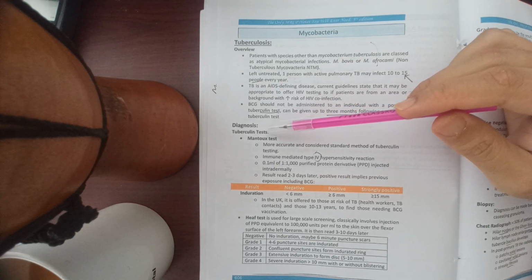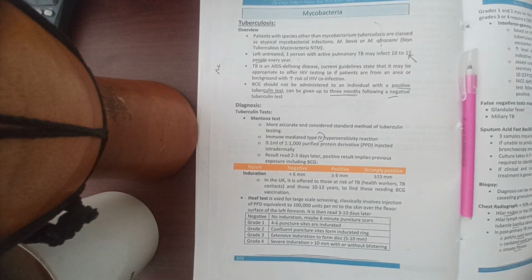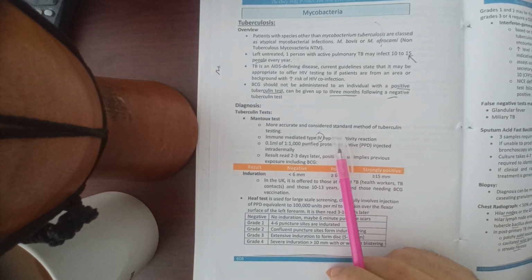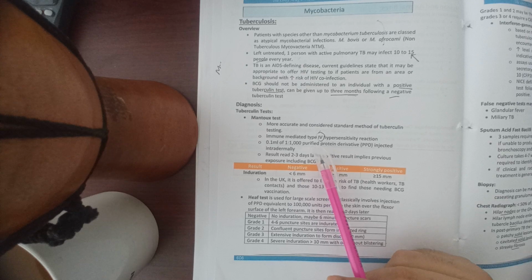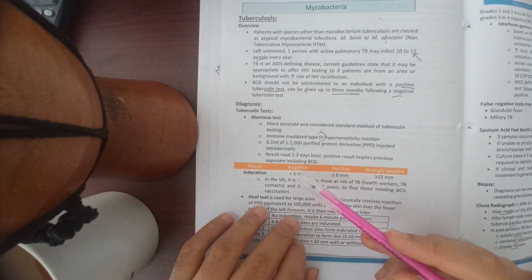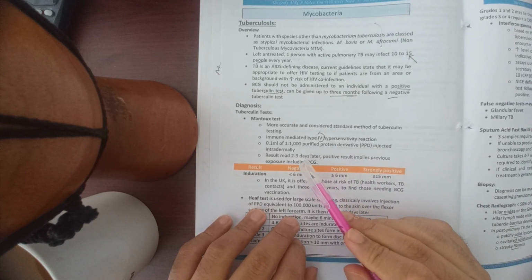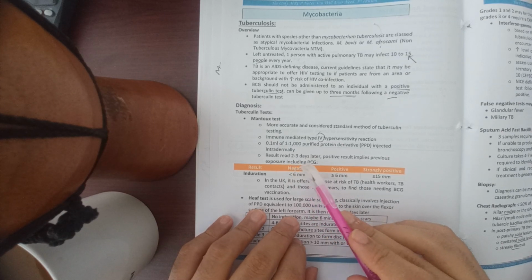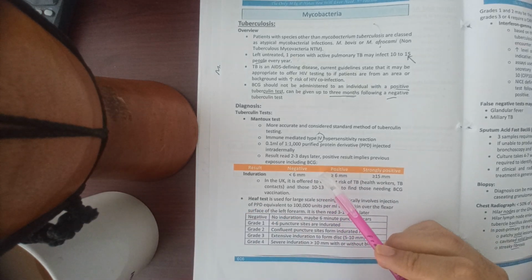Diagnosis: tuberculin tests. The Mantoux test is more accurate and considered the standard method of tuberculin testing. It is an immune-mediated type 4 hypersensitivity reaction. 0.1 ml of 1 in 1000 purified protein derivative is injected intradermally, and the result is read 2-3 days later. A positive result implies previous exposure, including BCG.